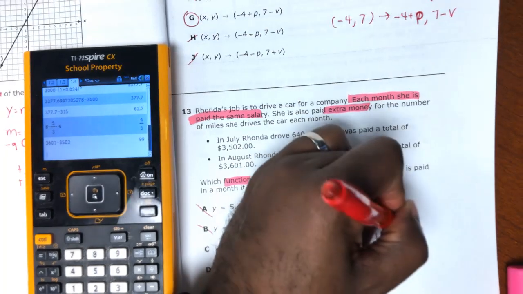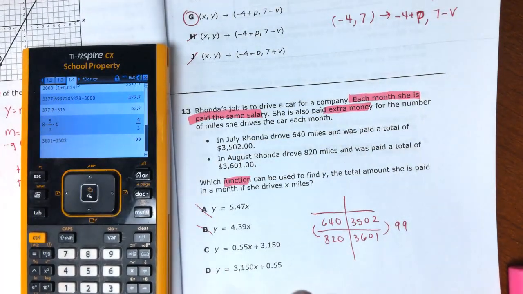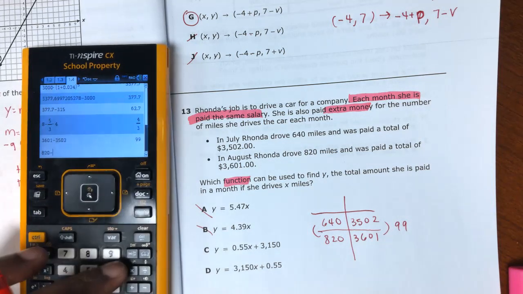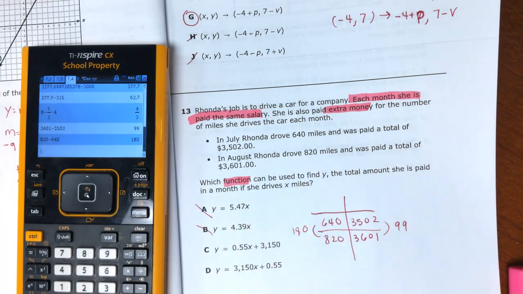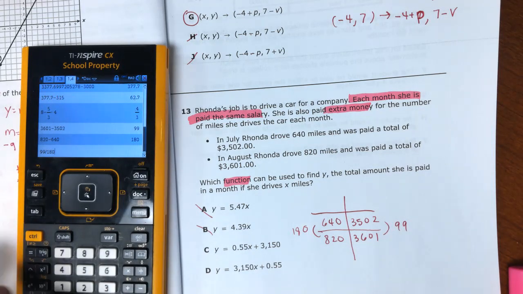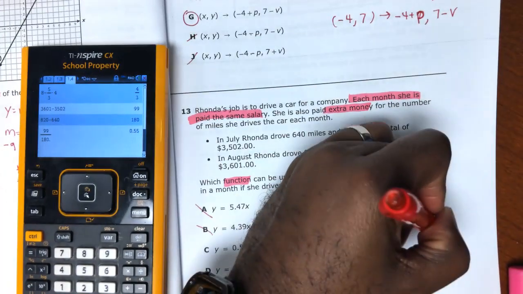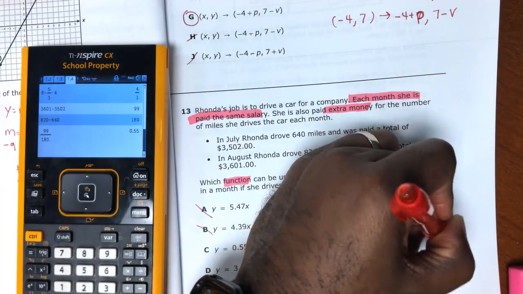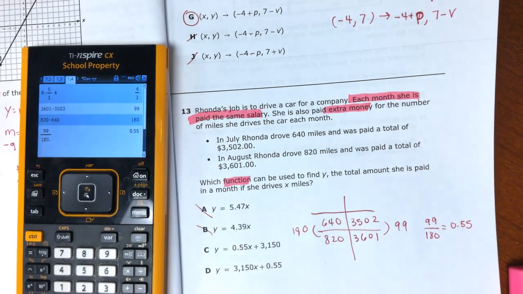So this is 99, and over here from 640 to 820, just double check, 820 minus 640, we get 180. Okay, so y over x would tell me 99 divided by 180. That's going to give me, let's write it over here, 99 divided by 180 is equal to 0.55. So that's my m, okay?